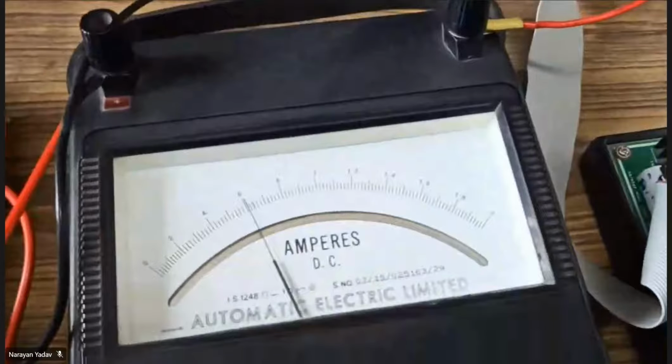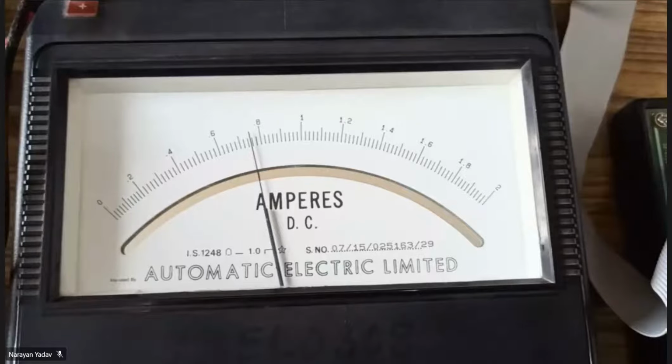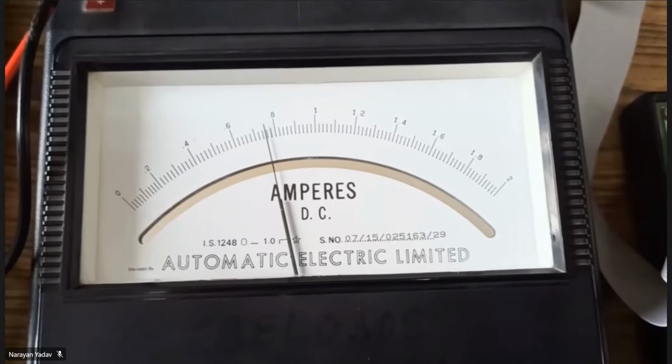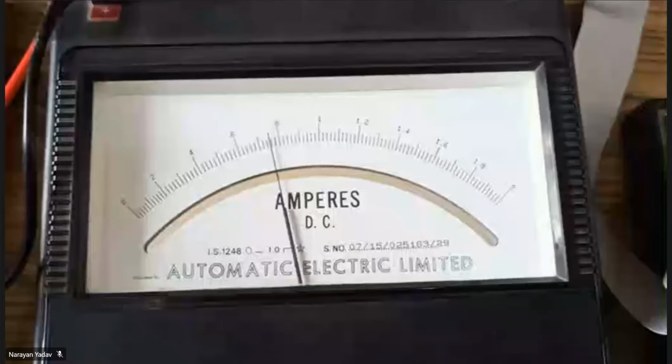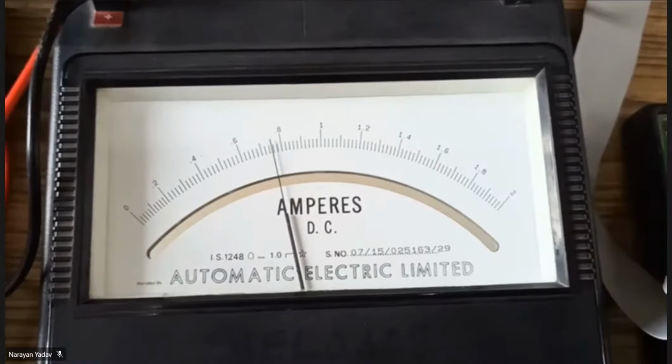Now the load has been set to 25 ohms. As you can see, current has changed. The input DC current is now 0.76 amperes.